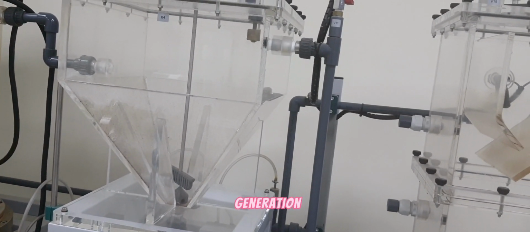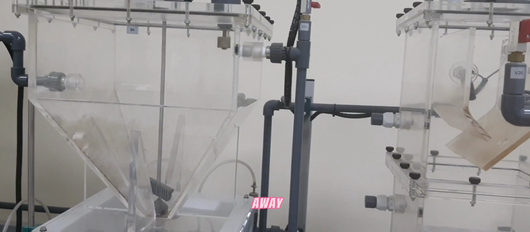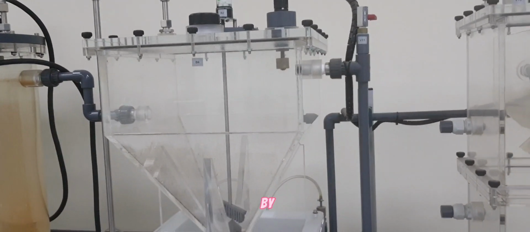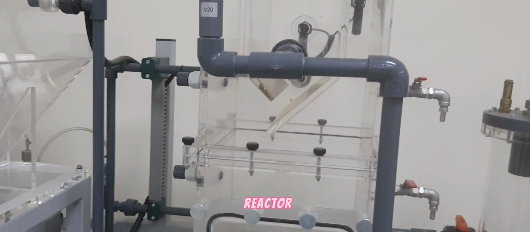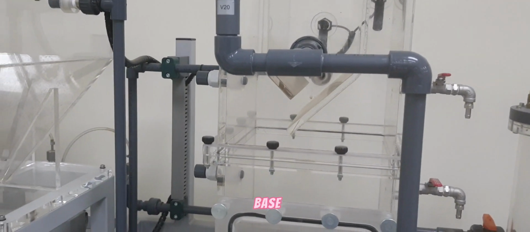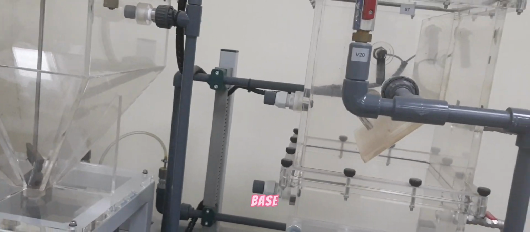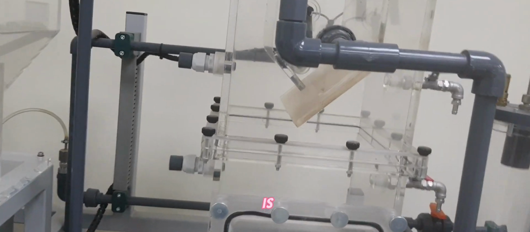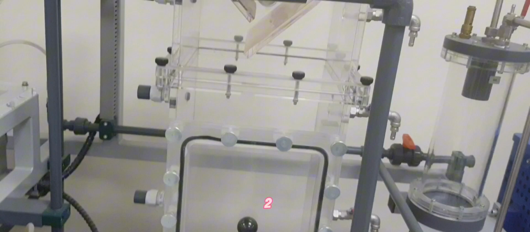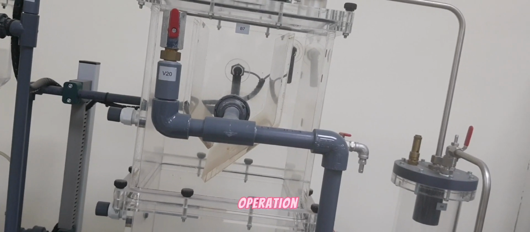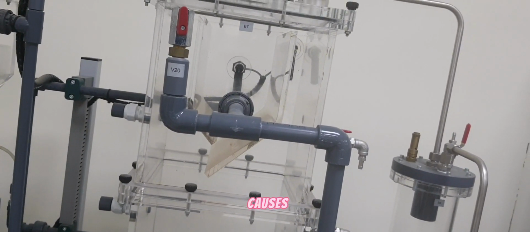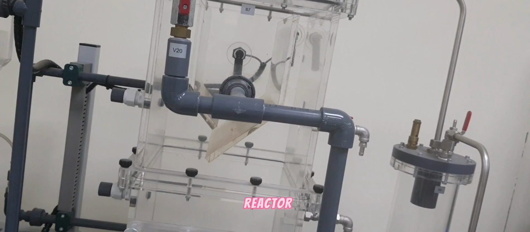And the gas generated during the operation is channeled away, unlike the first reactor, by a separate pipeline. The third one is my USB reactor, which is located on the base of the reactor, base 2. The base 2 basically is this one, and the outlet is located in the upper section for separating the gas produced during the operation. The separation system also causes the biomass to remain in the reactor. The heater H2 is built into the base.